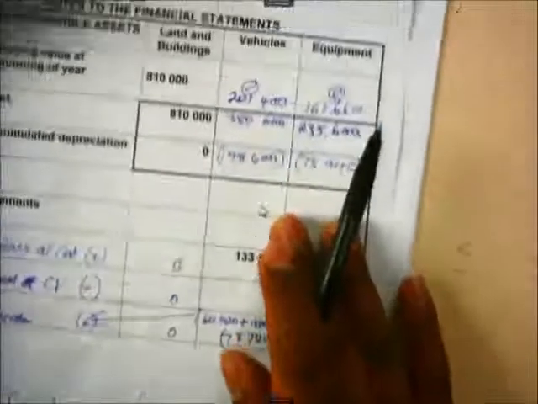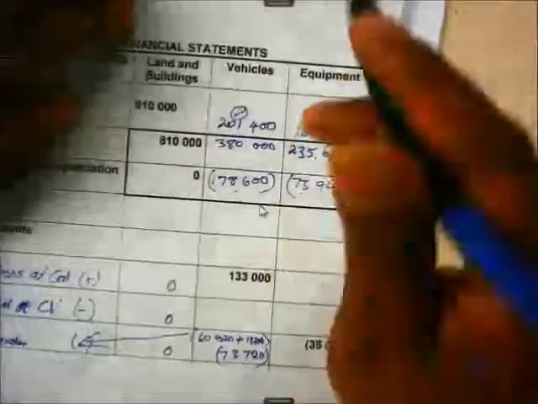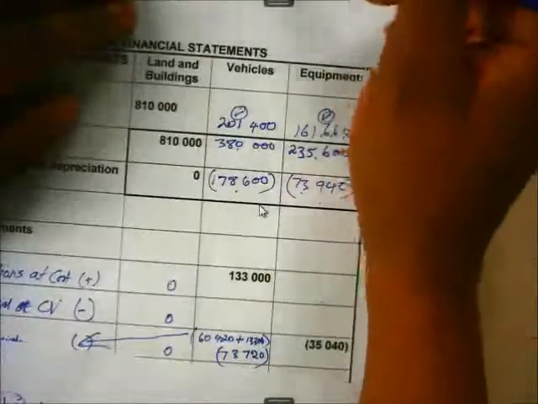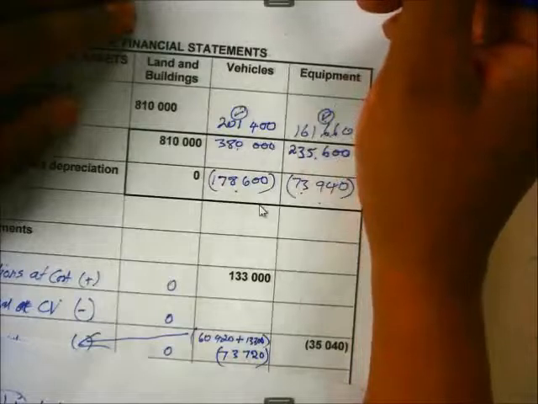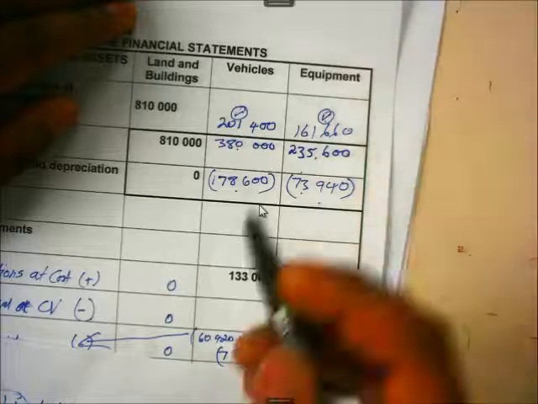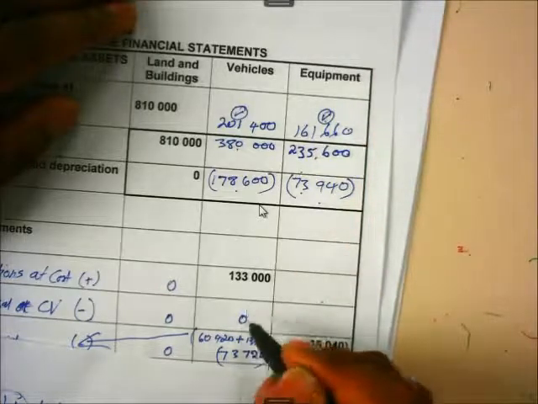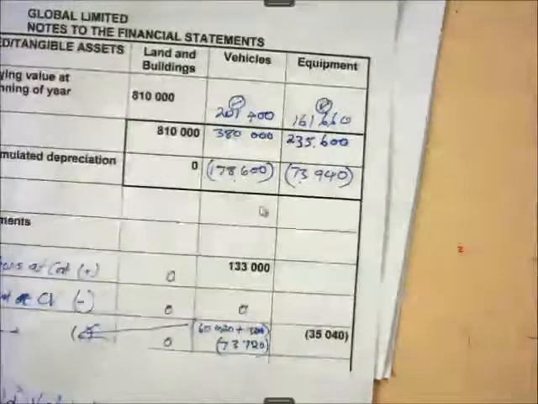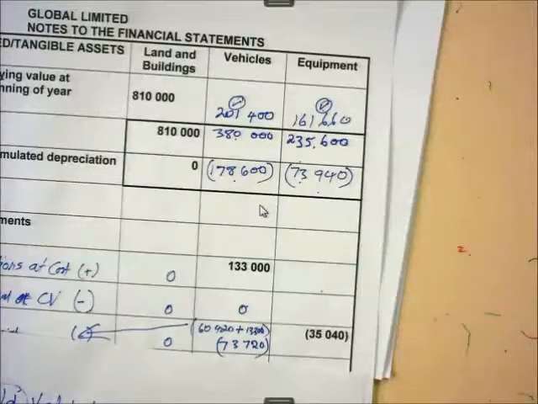I think we are done with vehicles, because nothing is being said here about any vehicles that have been sold. Therefore, under disposal, you will have a zero there, because we only purchased vehicles. We did not sell any vehicles, and the depreciation has been given to us. Okay? Right.